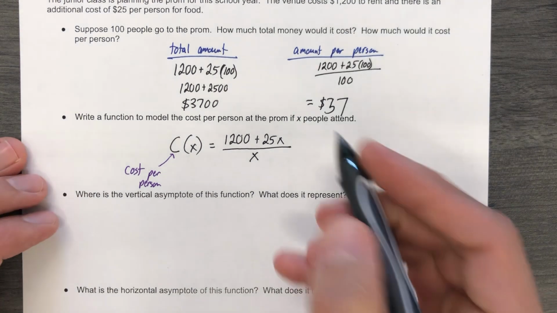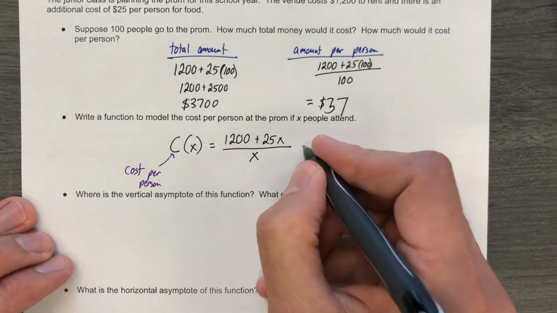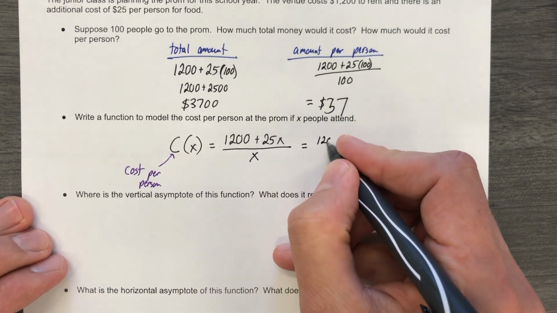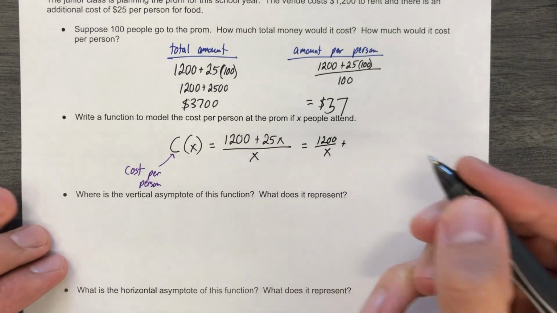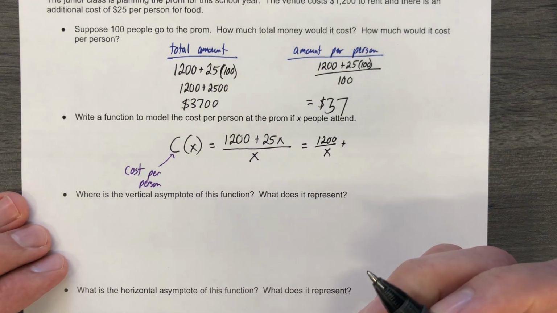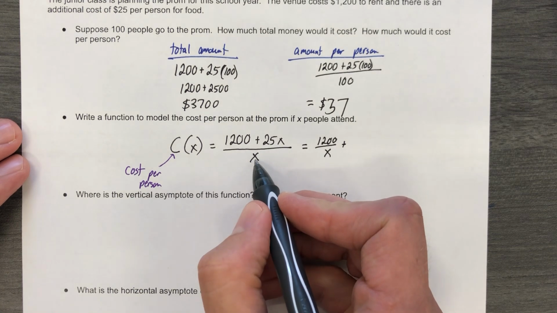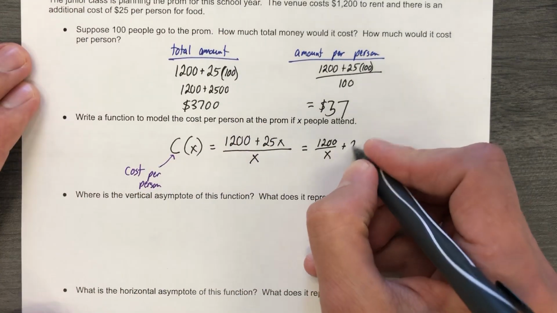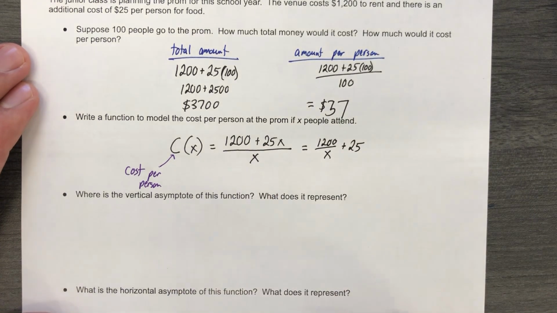Now, you could have also done it this way. I'm going to write it on a scrap piece of paper. I'm going to stick with this one, but this is also a valid representation. $1,200 needs to be split among all the people that come, and then I'm going to charge $25 per person. So this is really like 25x divided by x, and the x's would cancel if I'm just looking at that right there. So these are equivalent. This is the one I'm going to be dealing with a little bit more.